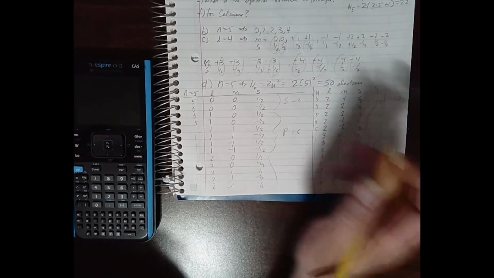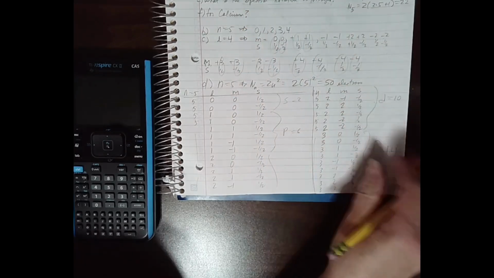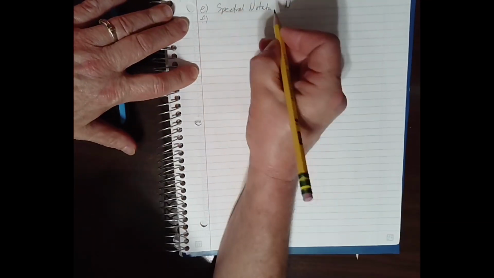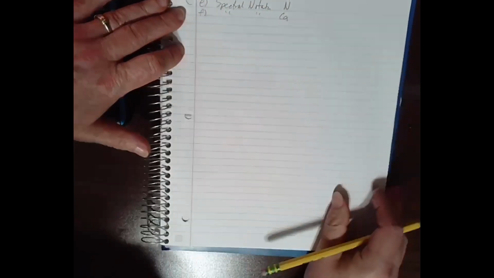Okay, we'll have to flip the page here. So what is the spectral notation for nitrogen? Okay, so we're on day 38, continued. Part E, spectral notation for nitrogen. And then for F is going to be spectral notation for calcium. Oh, get it on the page. There we go.